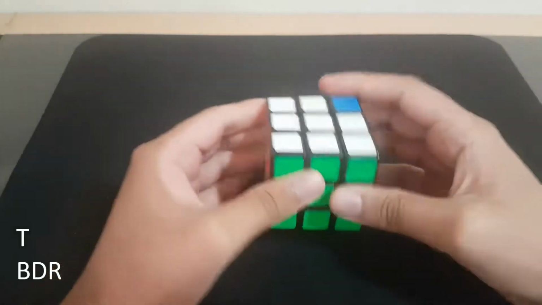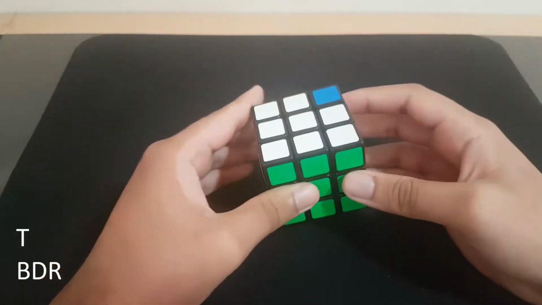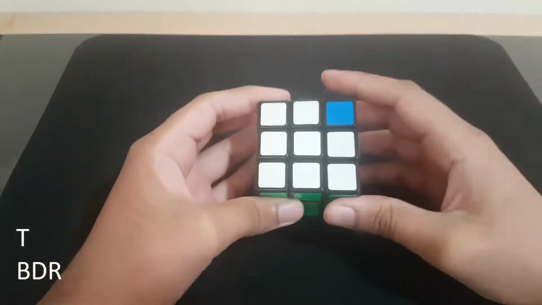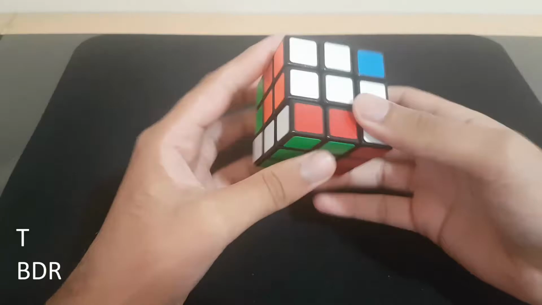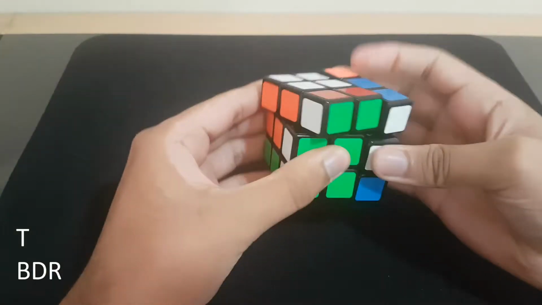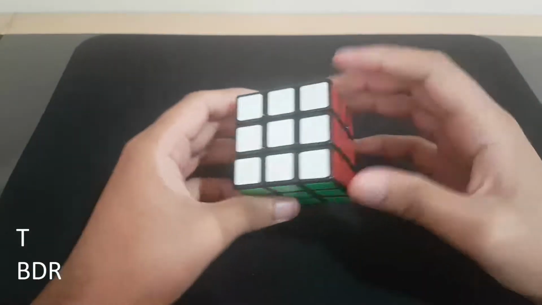And then last I have T. So for T, you can use any of your old Pacman or whatever method that you normally use to just swap one corner. So I have my own little variation of old Pacman. I use this as my buffer instead of this. So I'm just going to bring this up. I'm going to do my swapping algorithm. So I just did a J algorithm, bring that back and put that back down, and that should solve it.